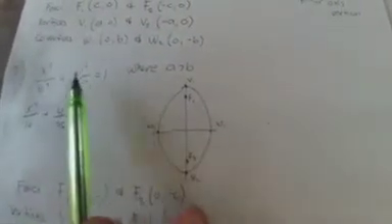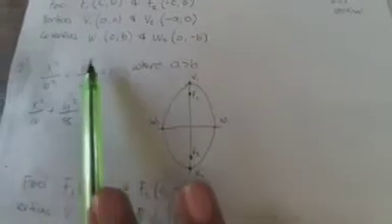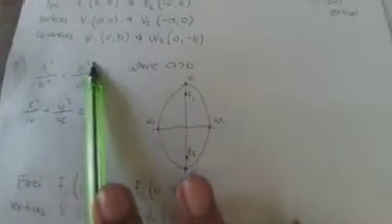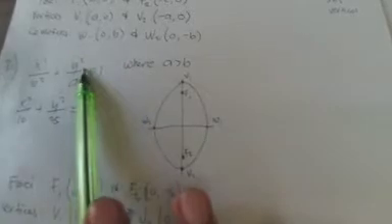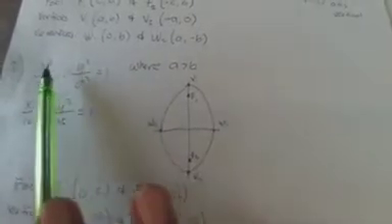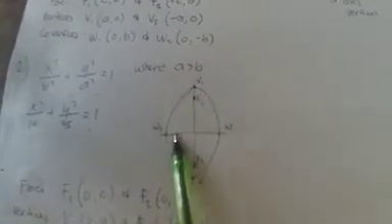Another, if we have, kung baliktaron nato, kung ang a na pod is under siya sa y, or ingnan nato nga ang denominator ni y is greater than the denominator of x, ang mahitabo ang atong ellipse is patindog or vertical.